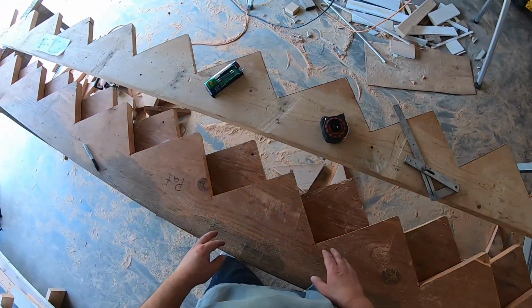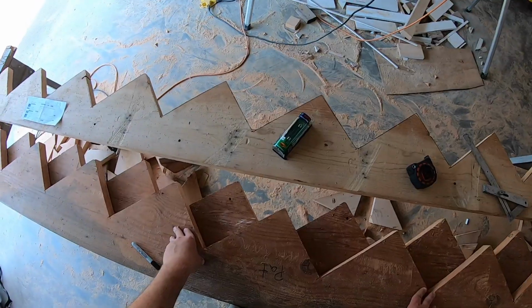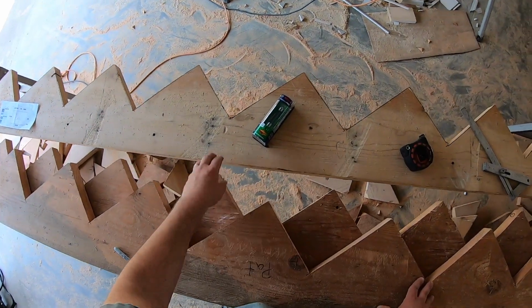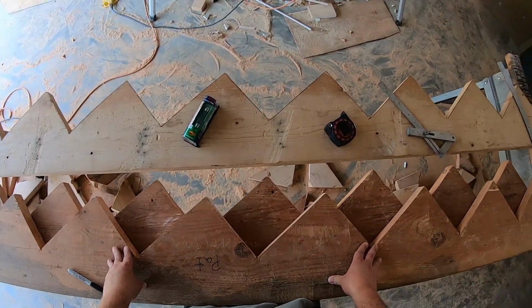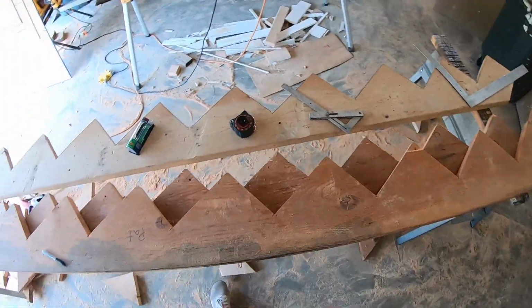And tomorrow morning, like I said, I'll take this flush cut bit, and that should get both these to match the pattern as closely as possible, and then we'll be ready to put these in. All right, I'll catch you tomorrow.